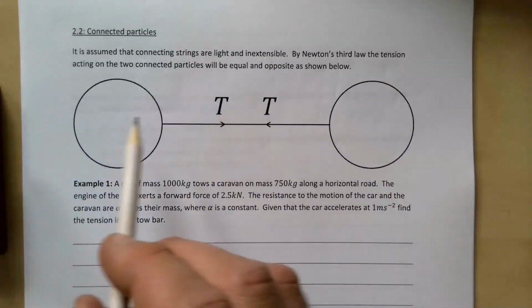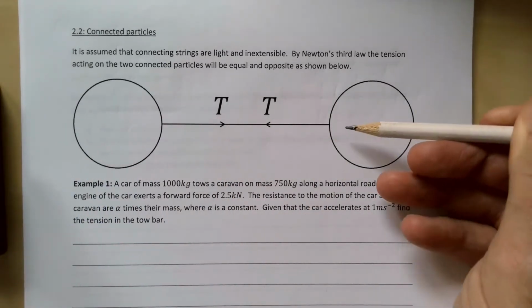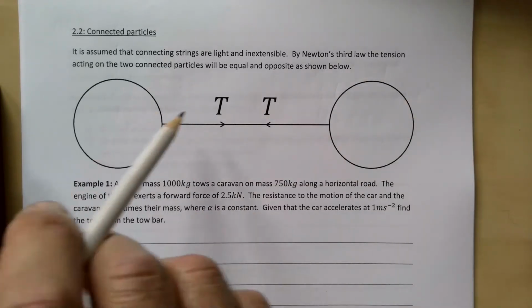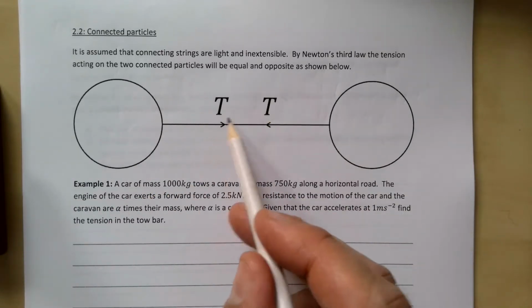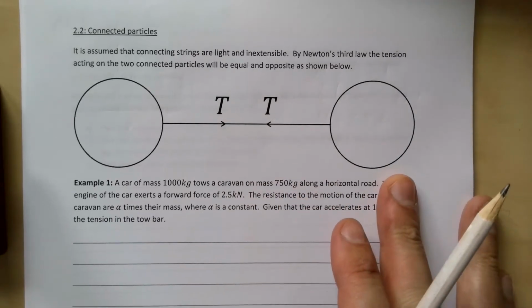If this is a car and this is a caravan, the car is maybe pulling this way, and you feel the tension coming out of the car in that direction. That's the same as the towing force of the caravan, pulling in that direction there. So we can have those two things. It's important that they're equal, and that'll help us work that out if required.